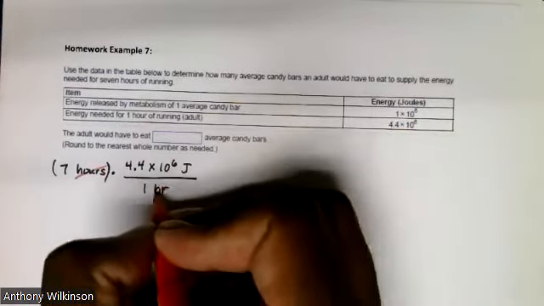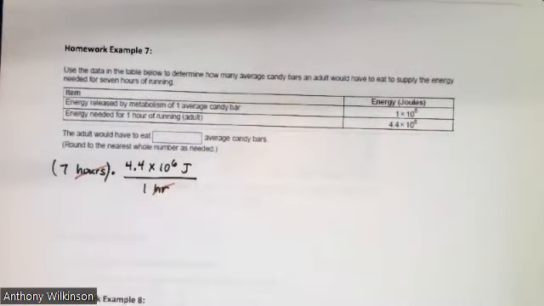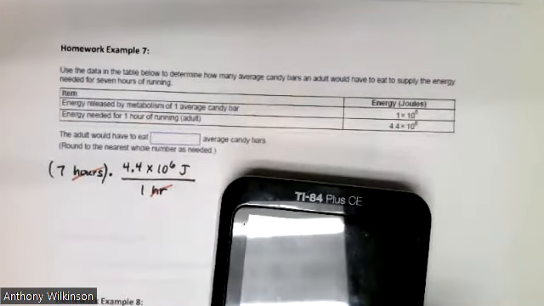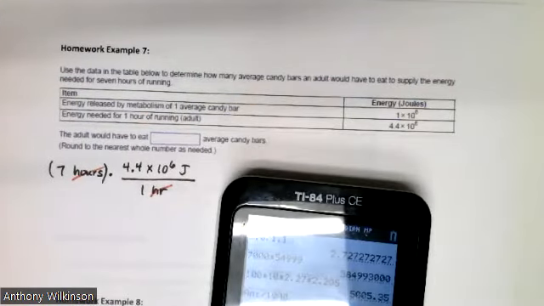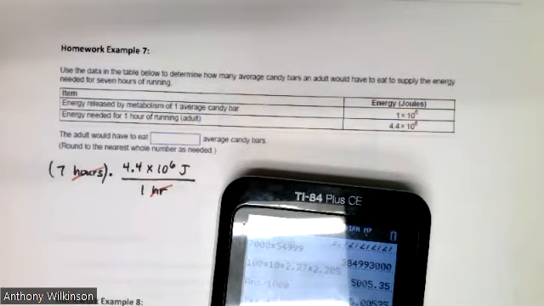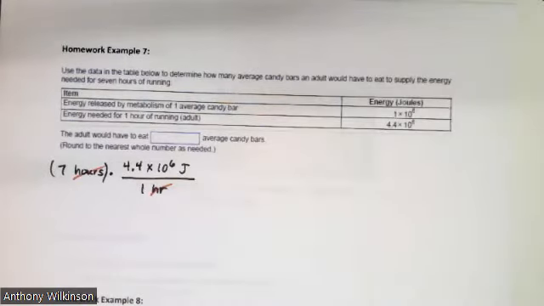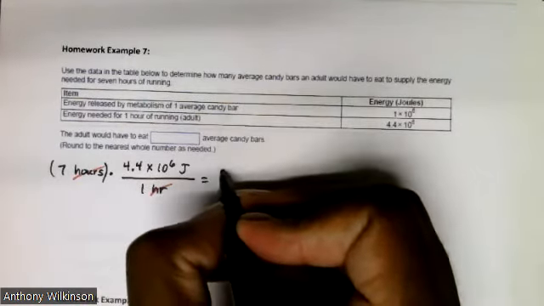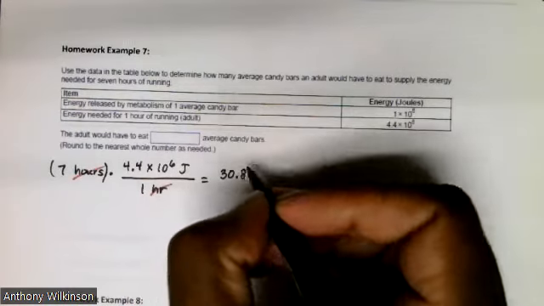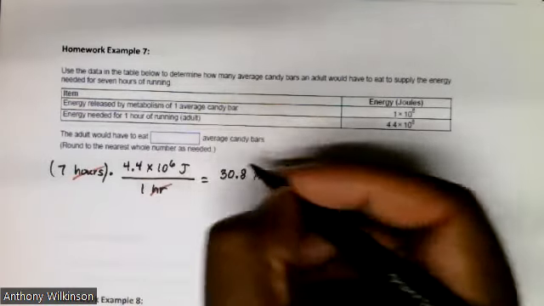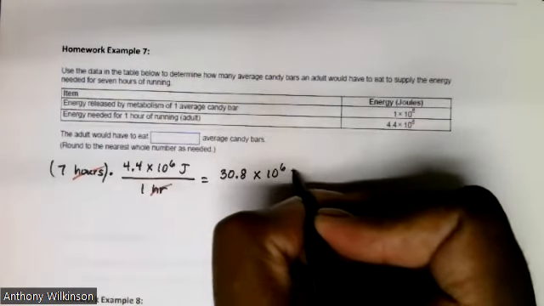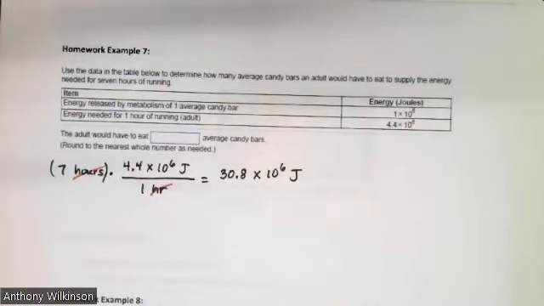So that means I need to divide out the hours. And then I'll do 7 times 4.4. That would be 30.8. So it'd be 30.8 times the 10 to the 6 joules. Now, I know it's not written in scientific notation, but for now, I'm not going to write that in scientific notation.